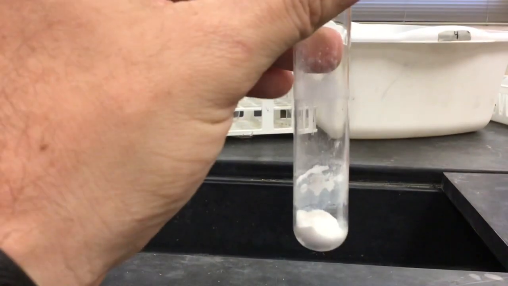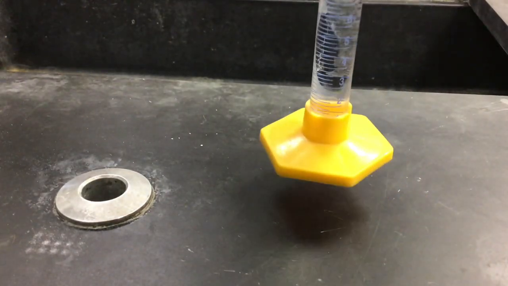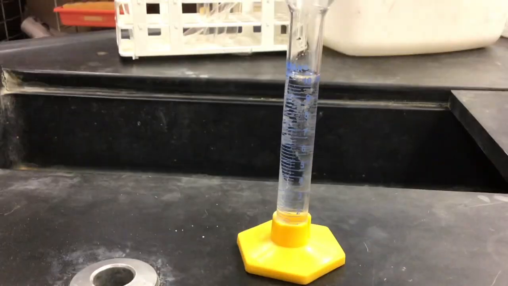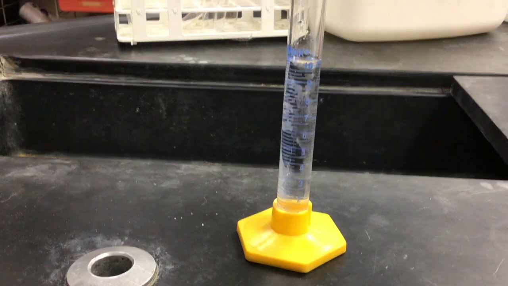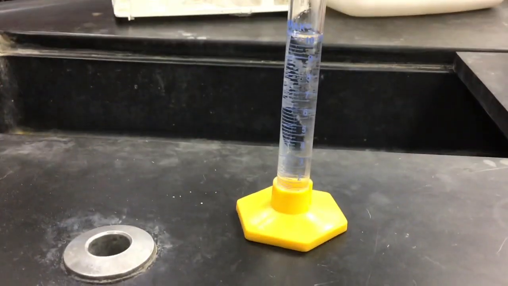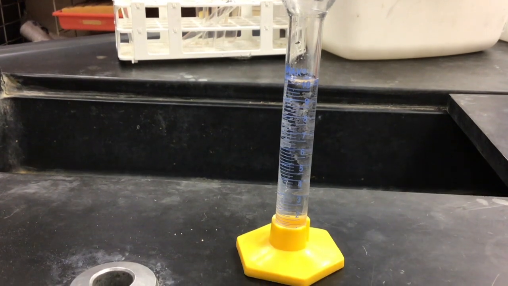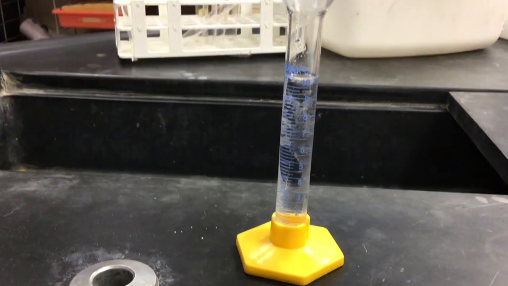And now we're going to look to see if we can create a change. I've got another substance here. Let me get it in frame. I've got approximately 10 mils of acetic acid. It's a liquid. It is colorless or transparent. We've got 10 mils. That would be quantitative in nature. It's also extensive. It's specific to the 10 mils in our graduated cylinder.